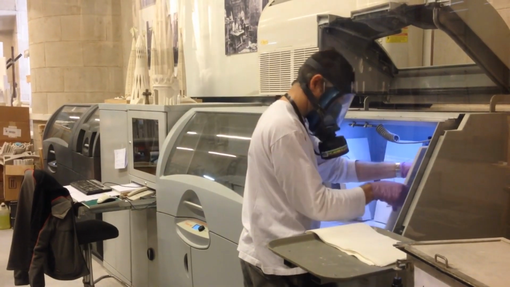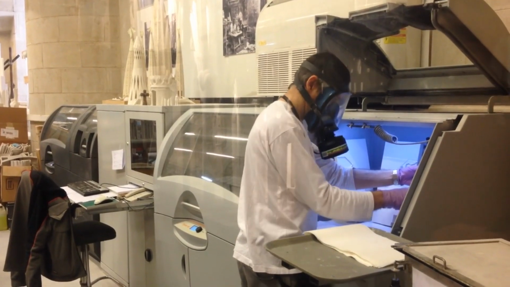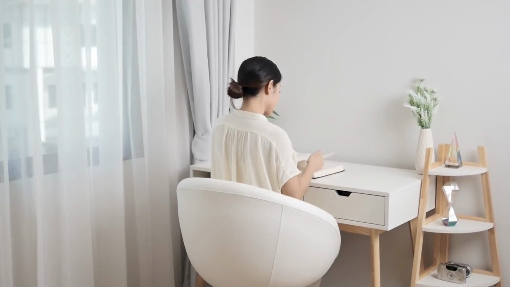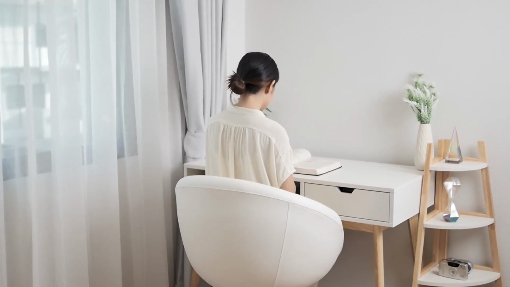Ensure it's testable. This one's a biggie. A hypothesis is only as good as its testability. It should be something you can prove or disprove through experimentation or observation. If you can't test it, it's more of a philosophical musing than a scientific hypothesis.